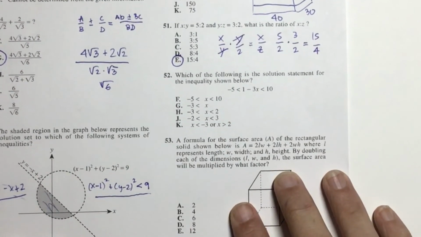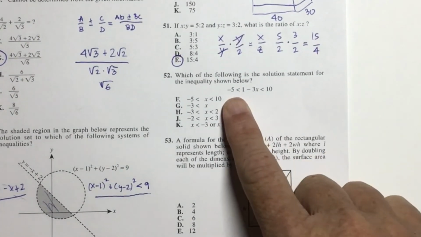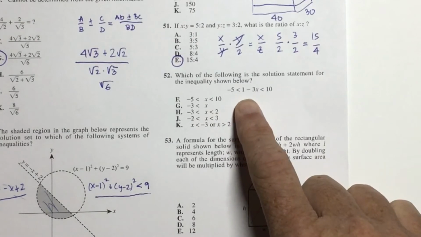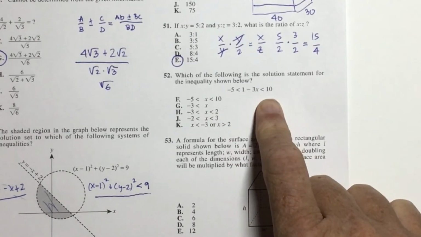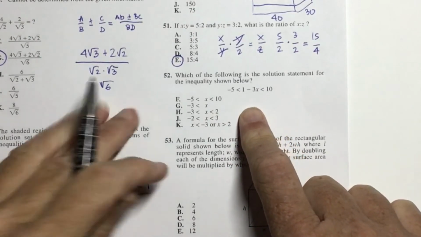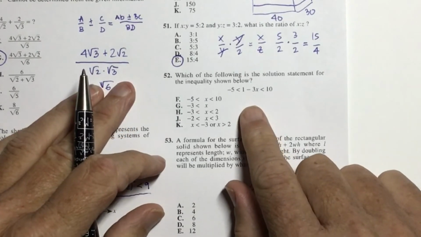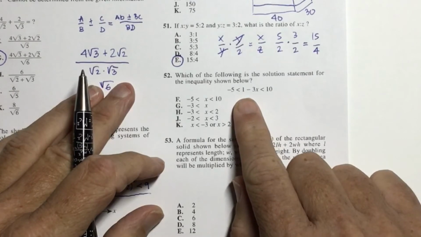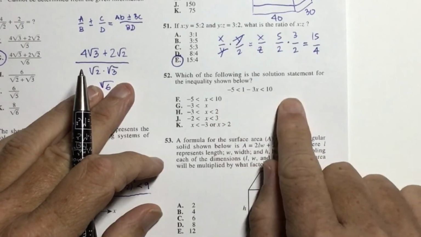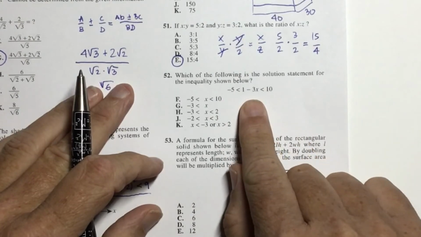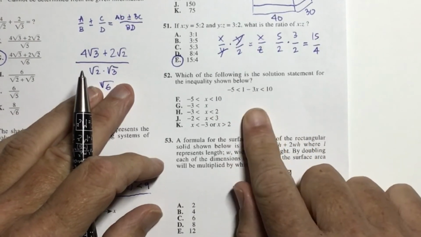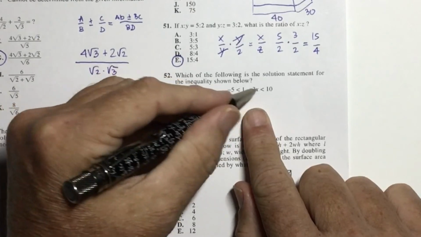Which of the following is the solution statement for the inequality shown below? Minus 5 is less than 1 minus 3x, which is less than 10. Okay. All right. I'm going to start by getting rid of that 1 in there, and I can do that by subtracting 1 from everywhere. As long as I do something to one part, I do it to all of them, it's still good. So I'll subtract 1 everywhere.